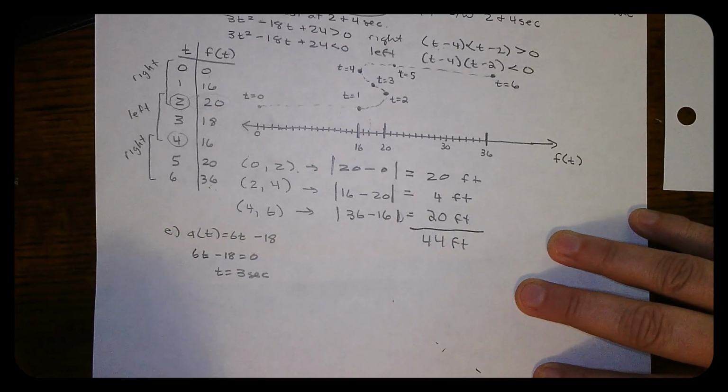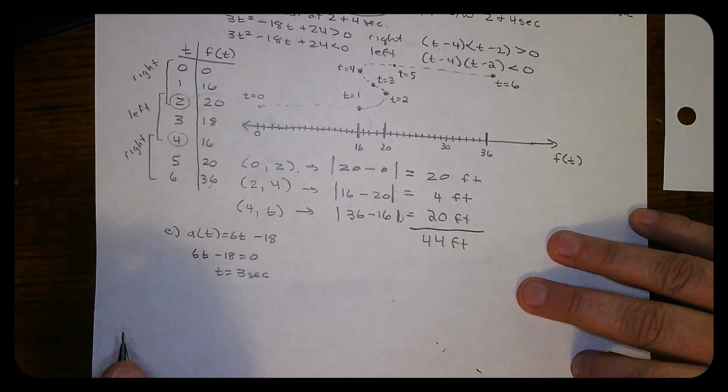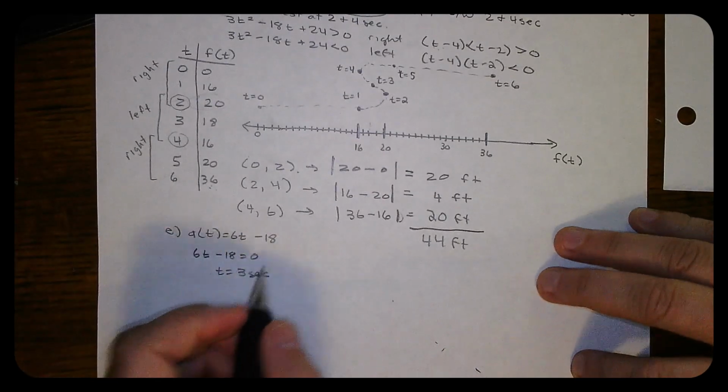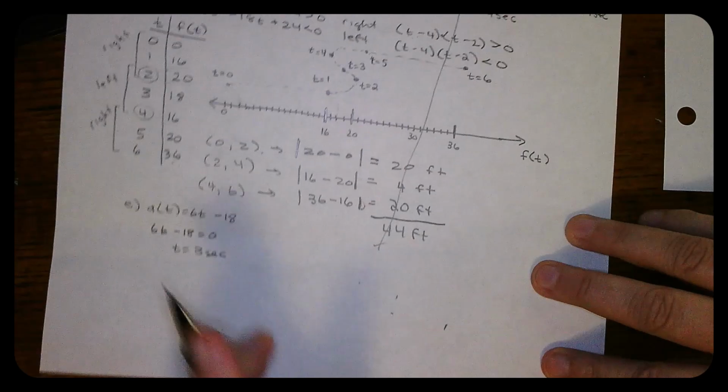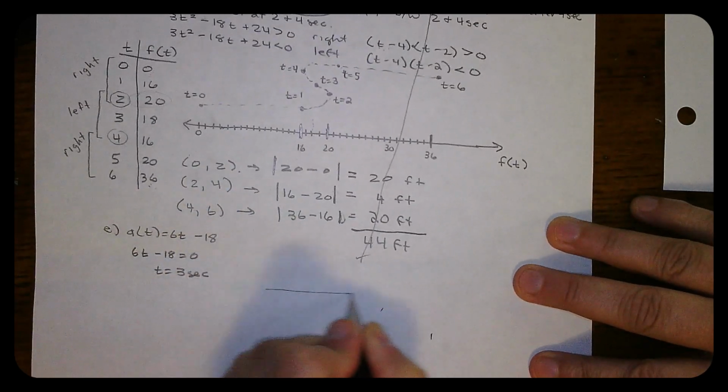All right, and we learned that speeding up is acceleration, and that's when the velocity and the acceleration signs are the same, and slowing down is deceleration, and that's where the velocity and acceleration are different. So we're going to go back to what we did here. I'm going to just copy that down, but then we're going to add the acceleration information.